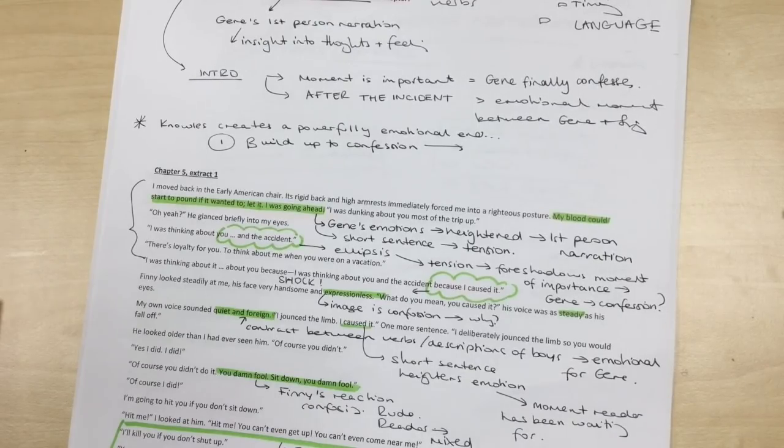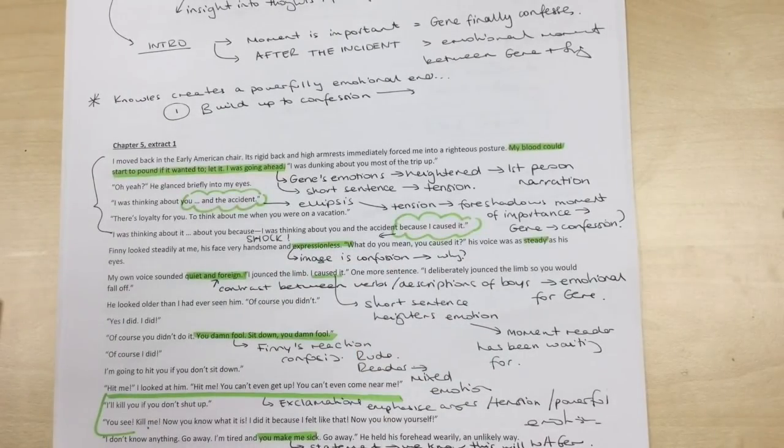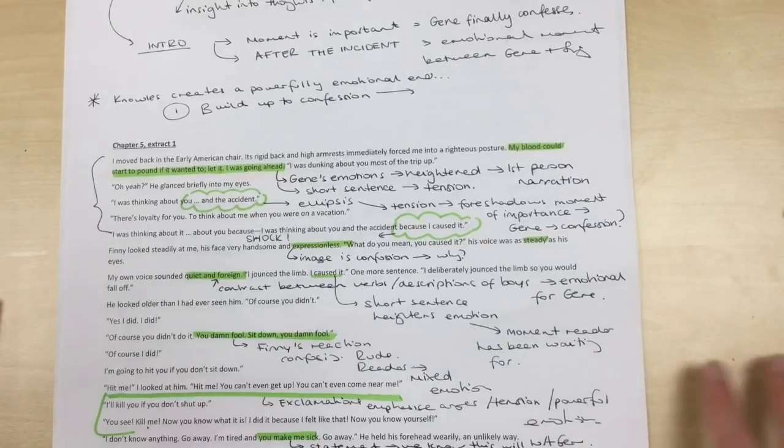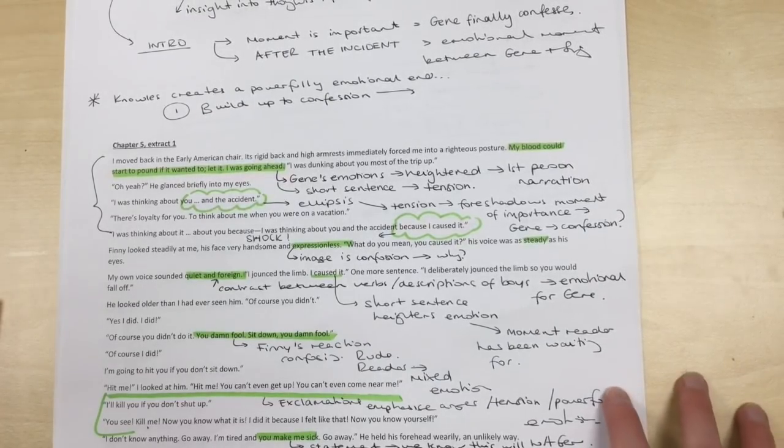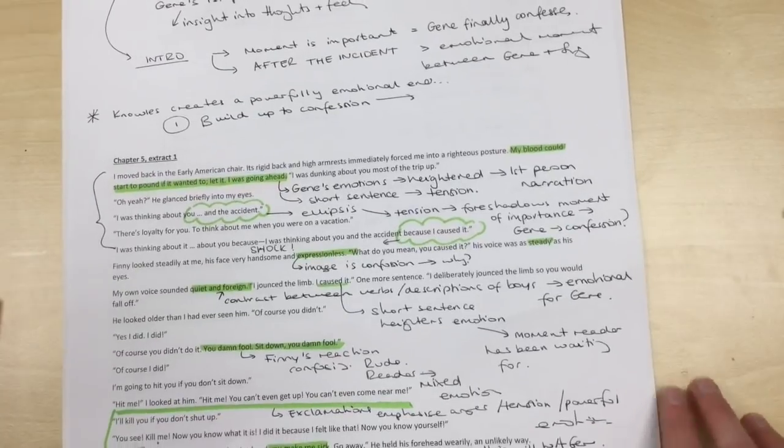Secondly, when you are zooming in on your language and on your structure, you want to make sure that you're talking about the effect in context. So you are not just talking about the fact that it might make the reader want to read on or anything generic like that. You're actually thinking about how does it affect this extract? How does it affect the novel? How does it affect the reader's perception or view of that character? How does it link to earlier or later on in the novel as well?